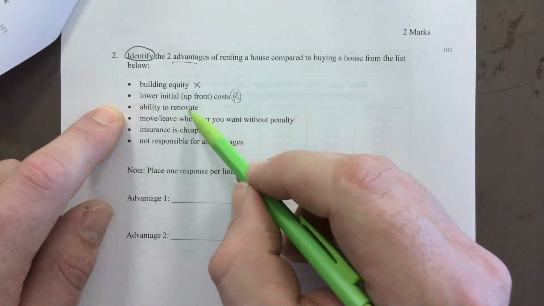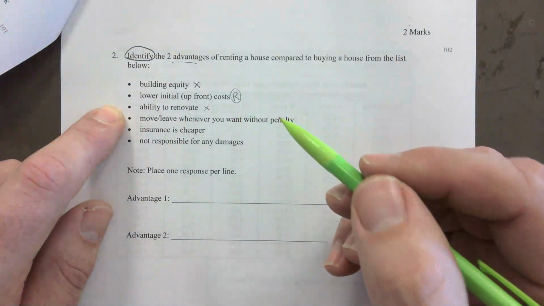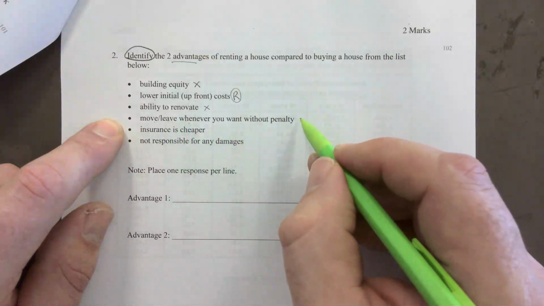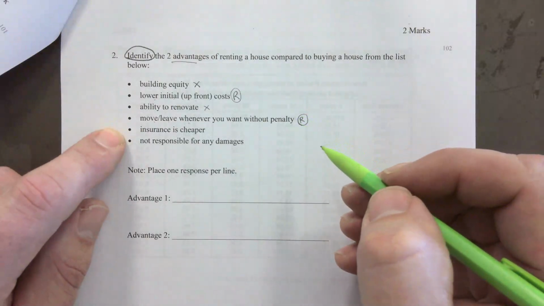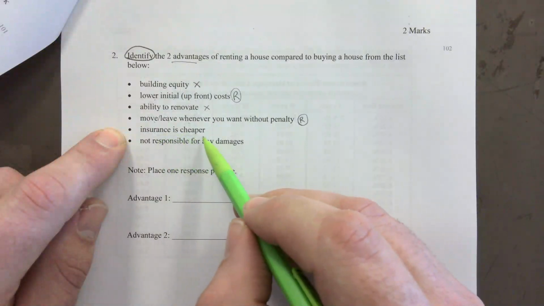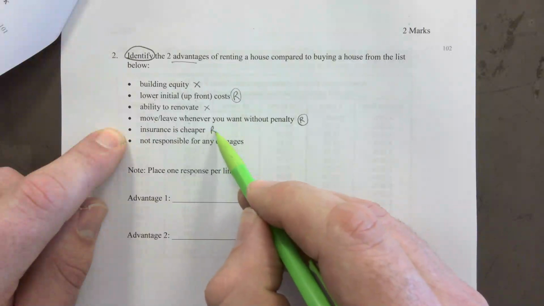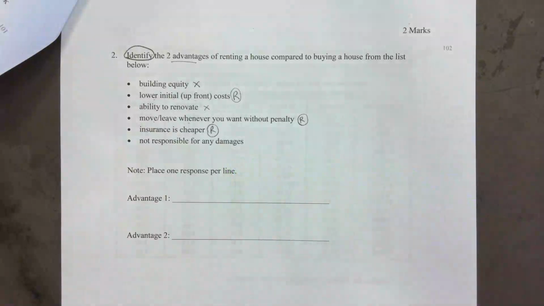Ability to renovate, you can't really renovate when you're renting. You can't do much. Move or leave whenever you want without penalty, that would be a renting scenario. Insurance is cheaper? Yes, it's cheaper. Why is it cheaper, guys, if you had to justify? Why is renting insurance, tenant insurance, cheaper?